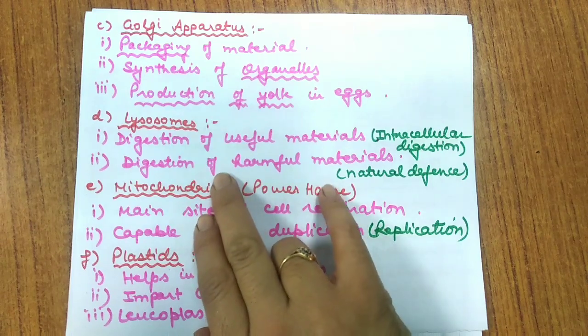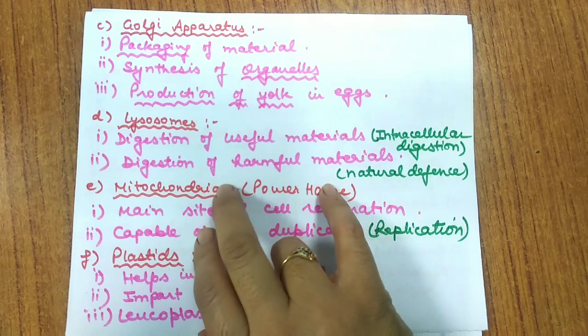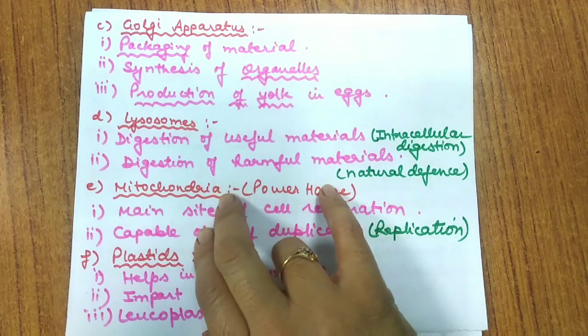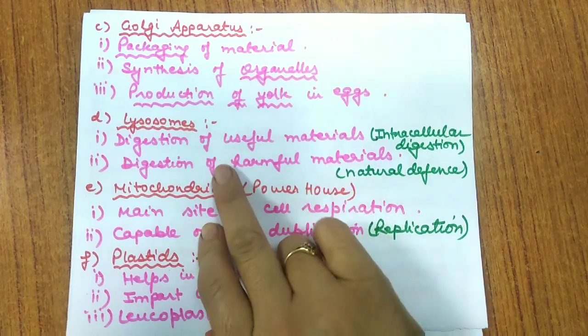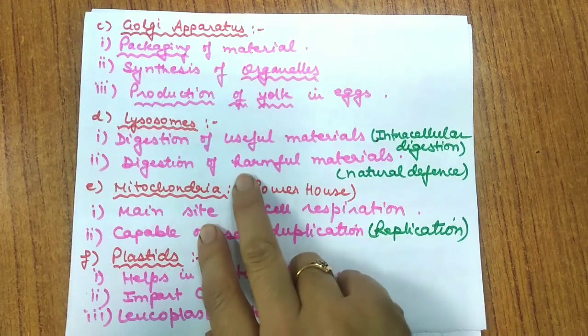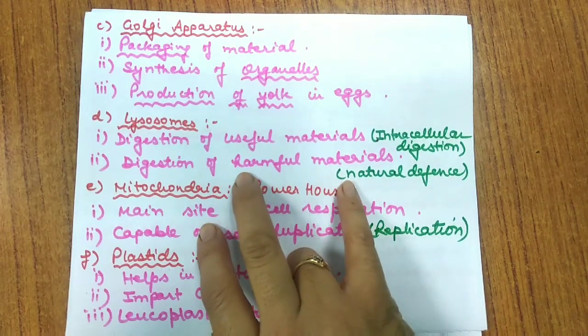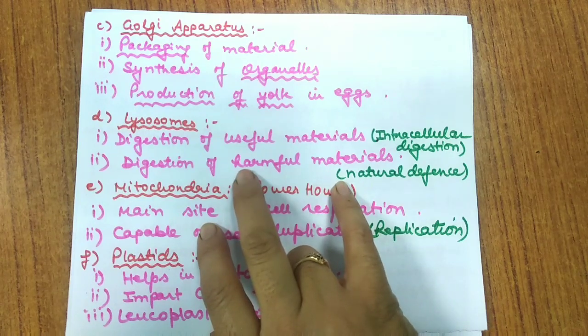Another function is digestion of harmful materials. There are some harmful materials or foreign particles which generally our body doesn't take. So the important function of lysosome is they digest such harmful materials in nature to defense. So this is a very common phenomenon, natural defense, to save our body from the foreign bodies or foreign particles which may be harmful for our body.